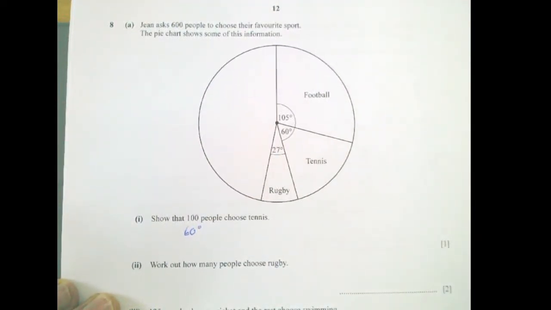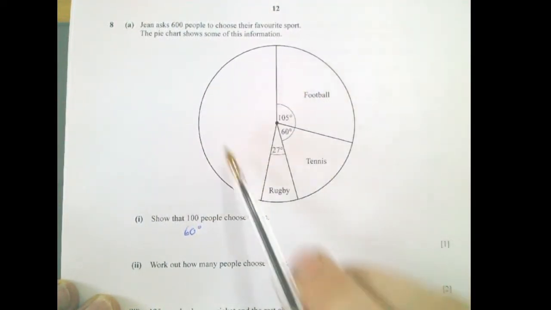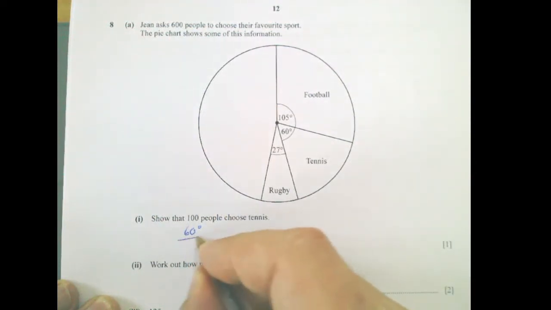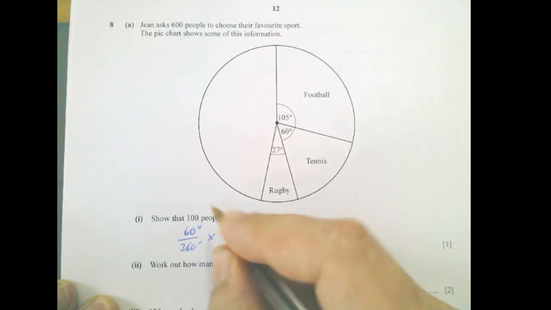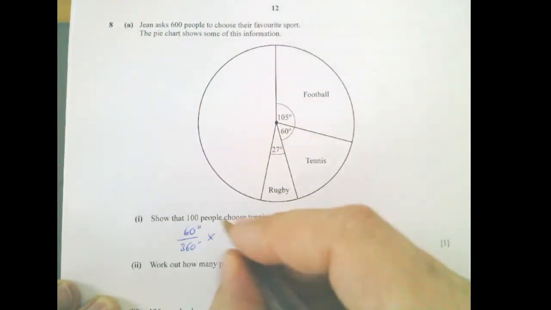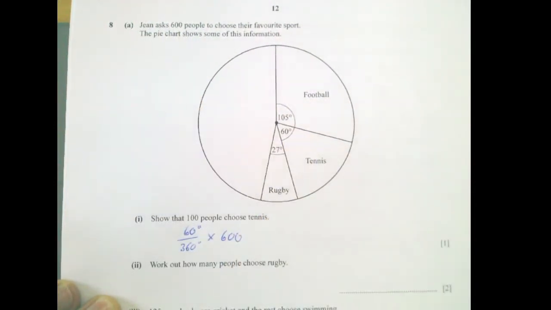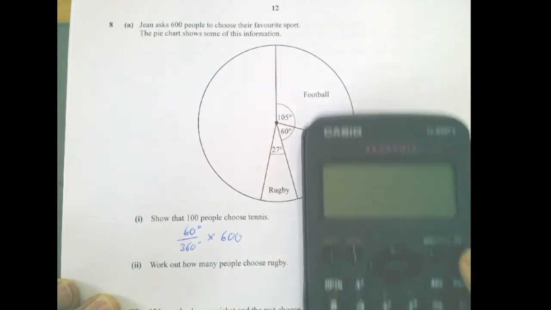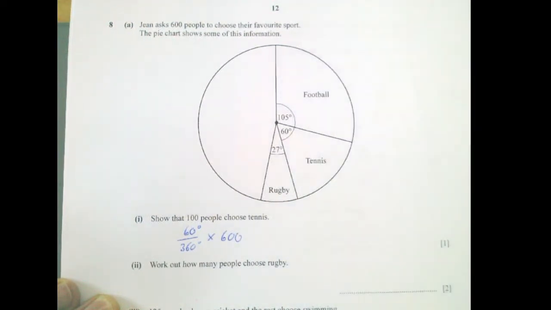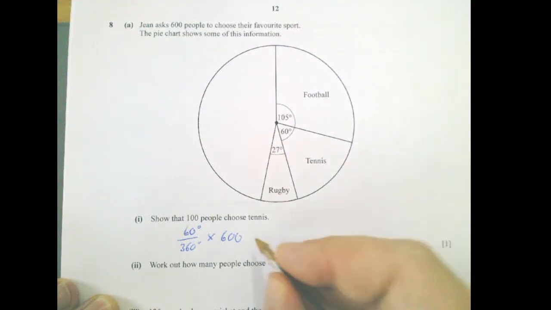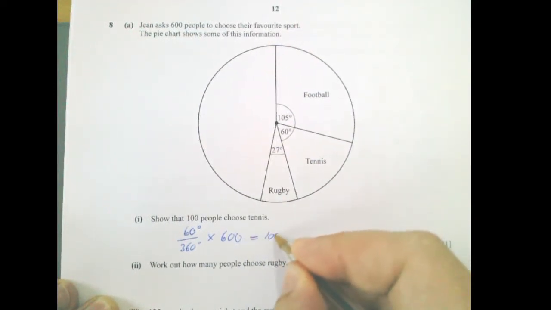And we know that a whole pie chart is 360 degrees, so that's a fraction. And we want to know what that fraction is of the total 600. And that's it. That's all you need to do. Slot that into your calculator to check if you've got it right. 60 divided by 360 times 600. Bam. Okay, what's important here is the calculation. Of course, that's what you get the marks for.